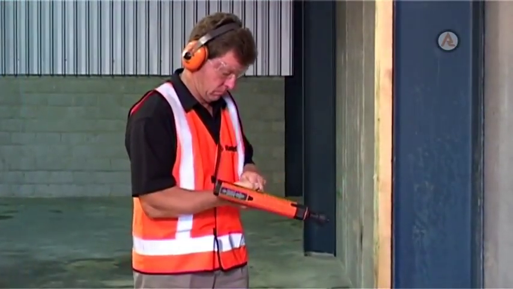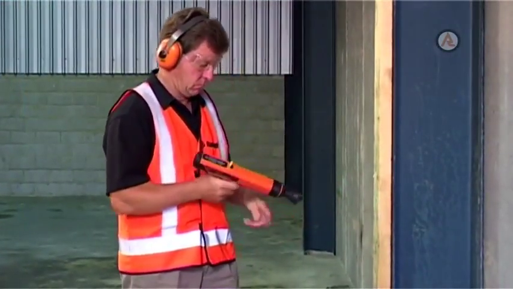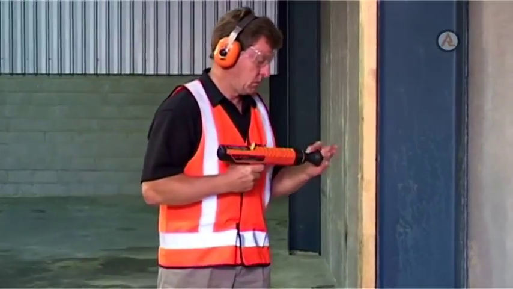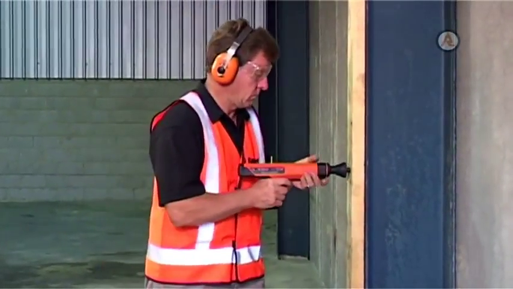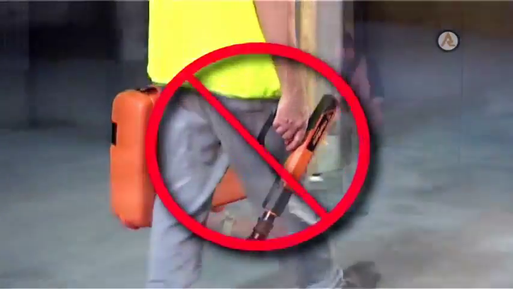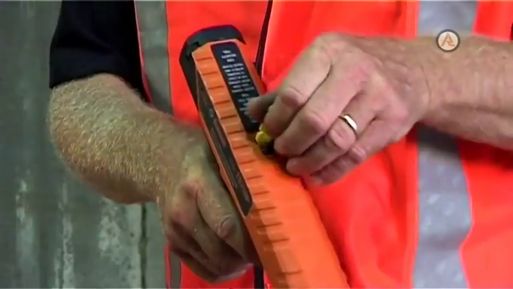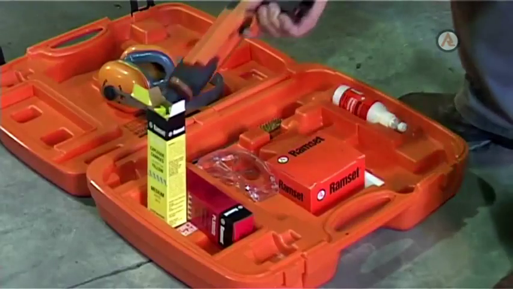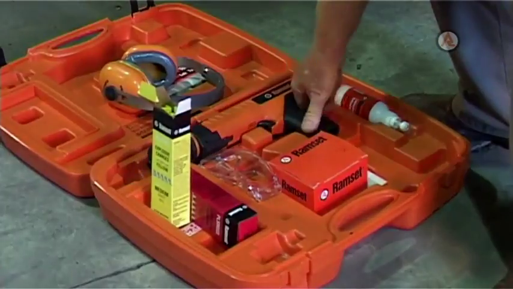The tool should not be loaded until it is at the area where it is to be used. It then should not be loaded until immediately prior to fastening. Do not lay down or carry around a loaded tool. Always unload the tool before moving to another location or when its use is no longer required.